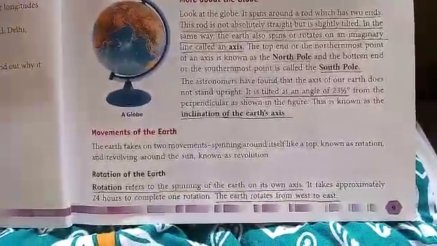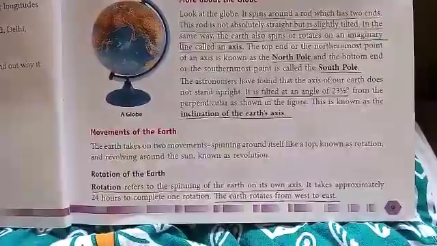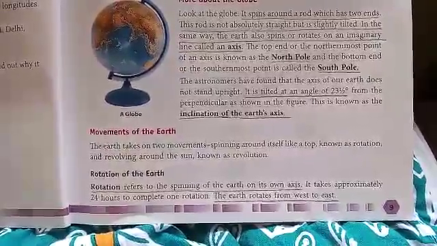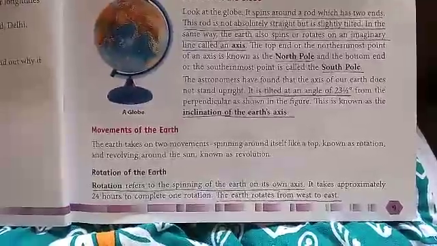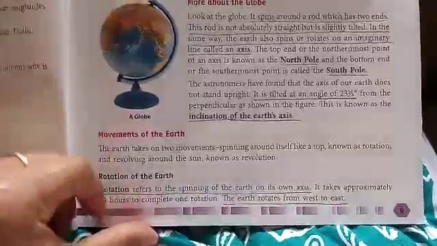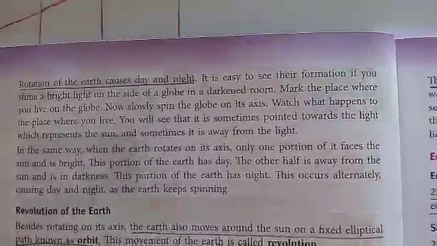Rotation refers to the spinning of the earth on its own axis. To make one round on its own axis, the earth takes around 24 hours, and it runs from east to west. This rotation causes day and night.